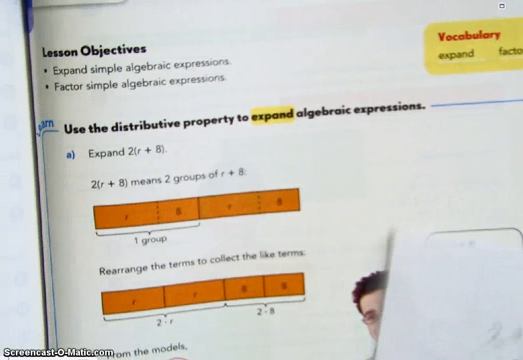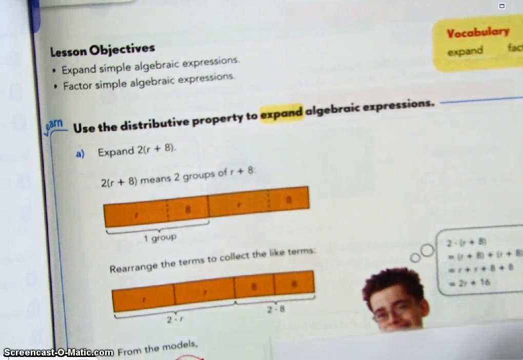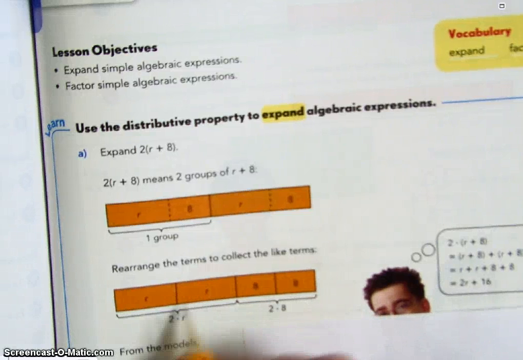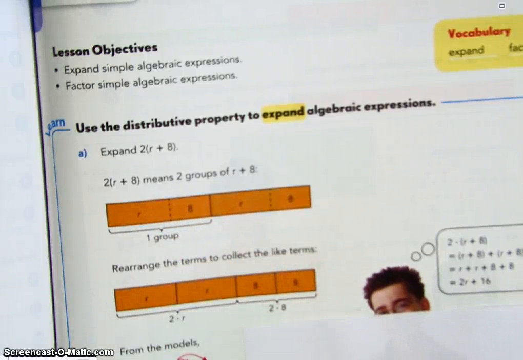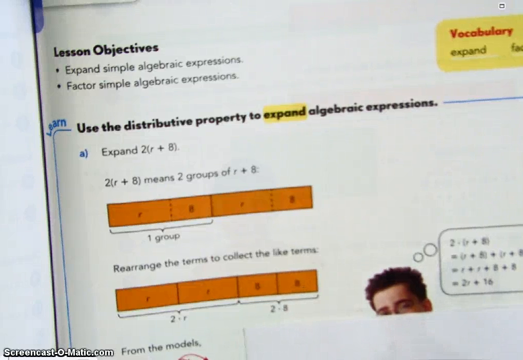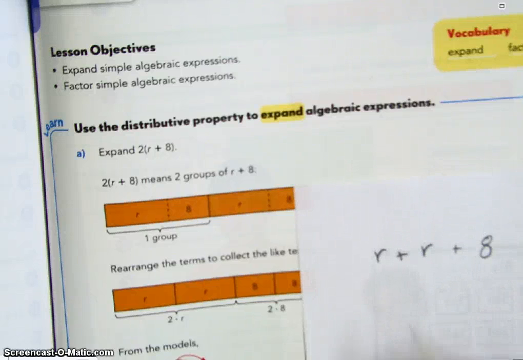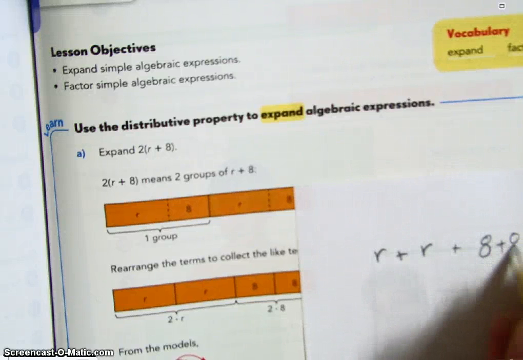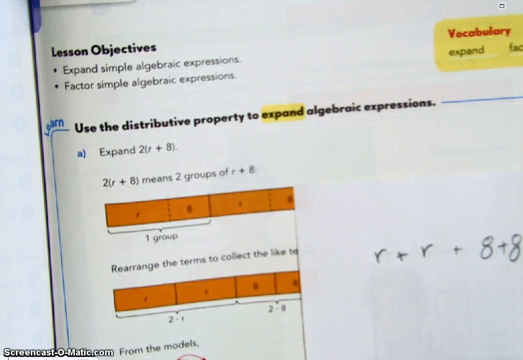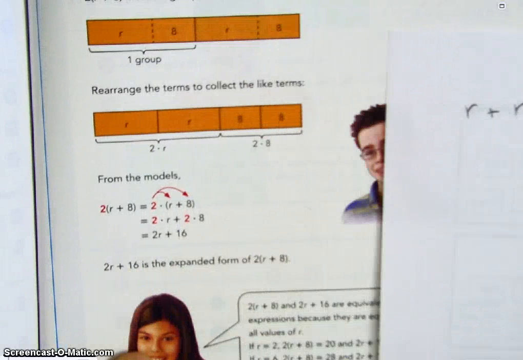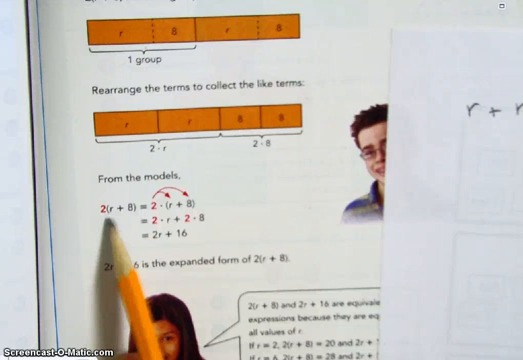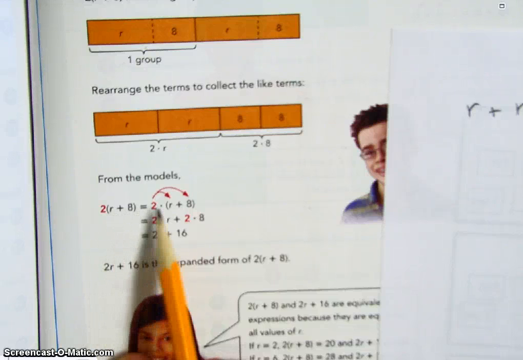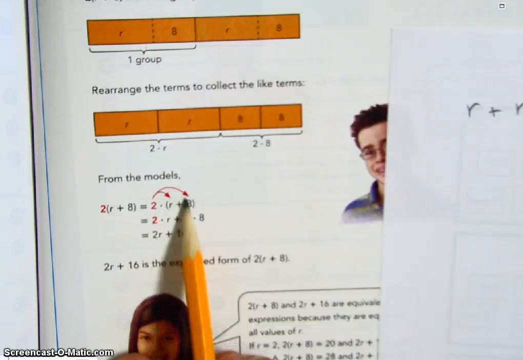So just like we did on your math last night and today in class, you are going to rearrange them so that the like terms are next to each other. So we take both the r's and we do 2 r's, r plus r. Then we take both the 8's and we do 8 plus 8. And so once you rearrange those like terms, just like they did here in the bar model, 2 r's and 2 8's, then 2 times r plus 8 equals 2 r's and 2 8's.